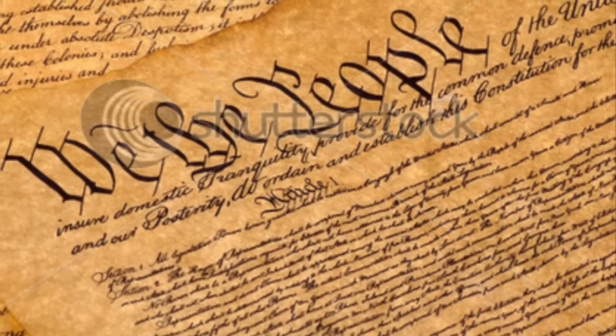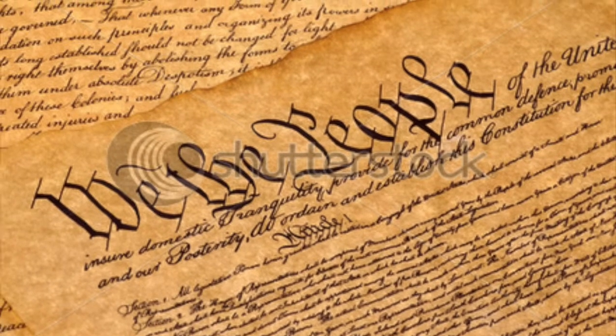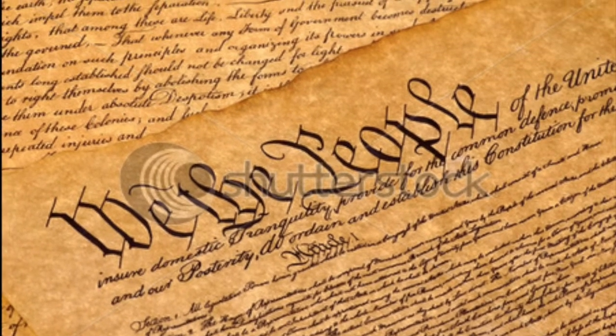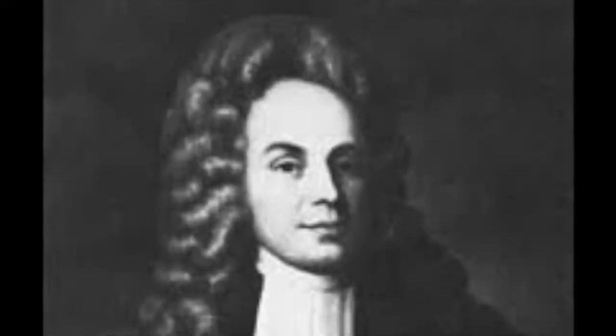The first form of liberty was self-government. This was when the colonists had control over the decisions made in their own towns. The second form of liberty came from the freedom of the press.